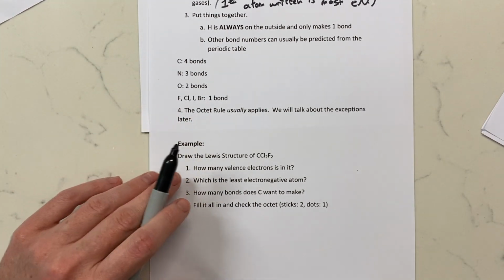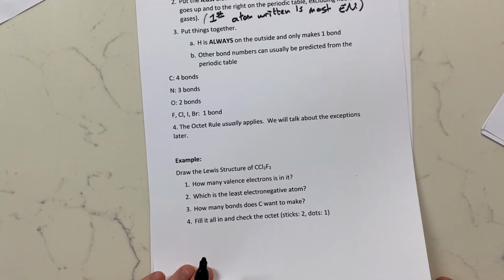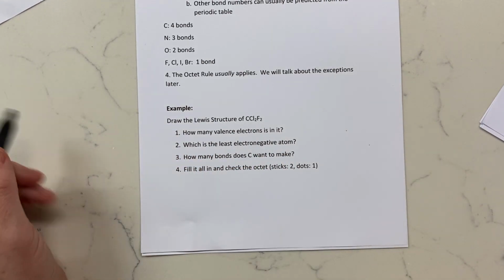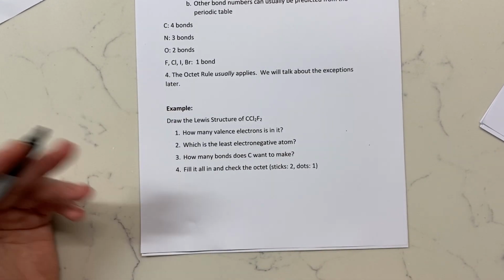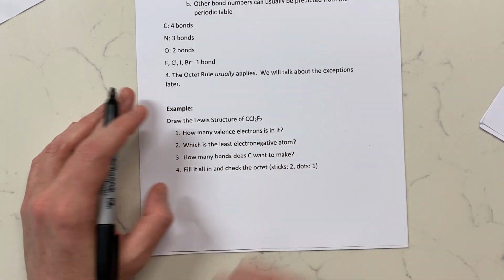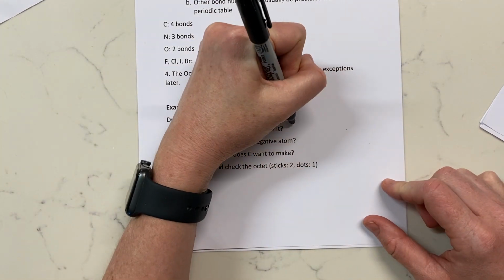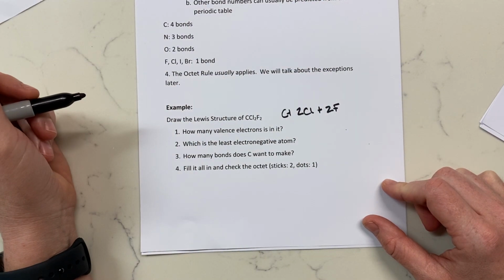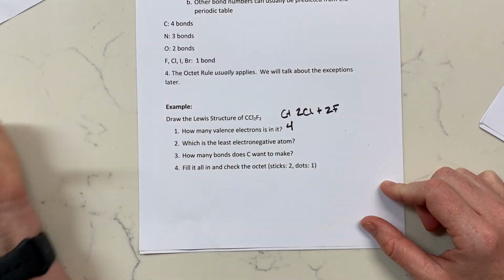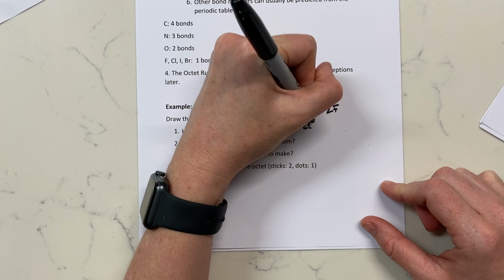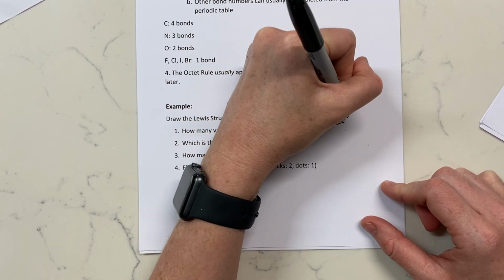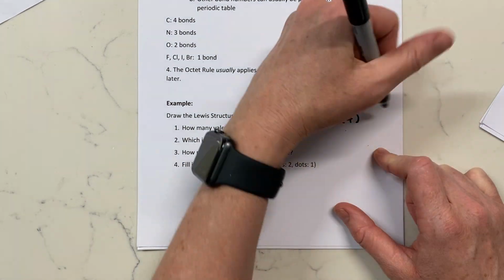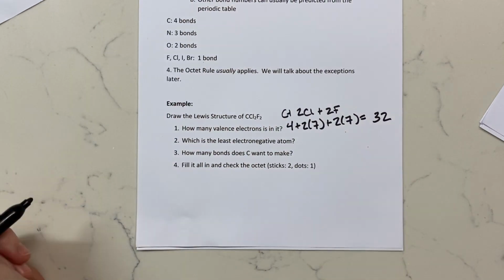All right, let's go ahead and start with example 1. I ask you to draw the Lewis structure of this molecule. Well, again, we want to go through the steps that we just discussed. Step number 1, let's go ahead and count valence electrons. So here we have a carbon plus 2 chlorines plus 2 fluorines. Each carbon is 4 plus each chlorine is 7 plus each fluorine is also 7. It looks to me like this is going to be 28 plus 4 is 32 valence electrons.